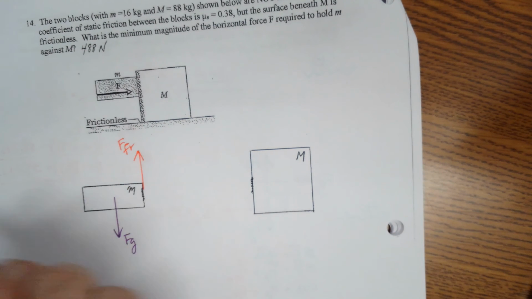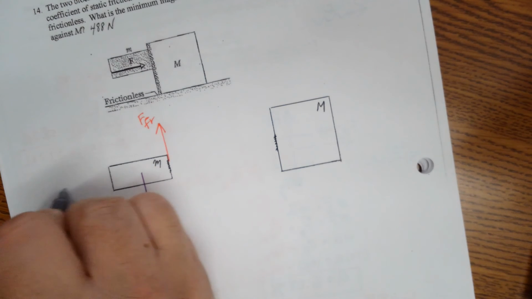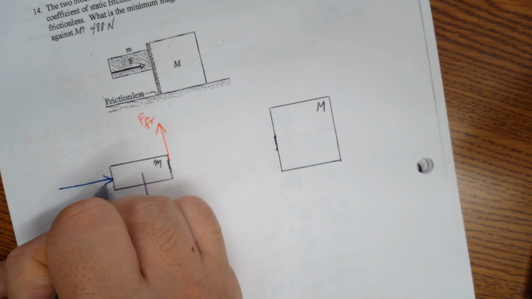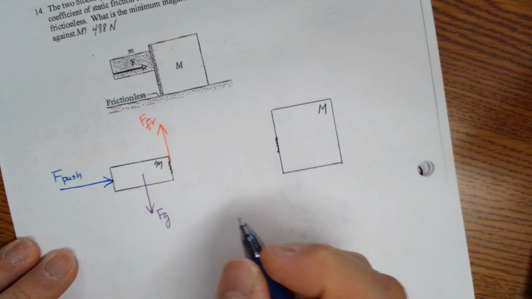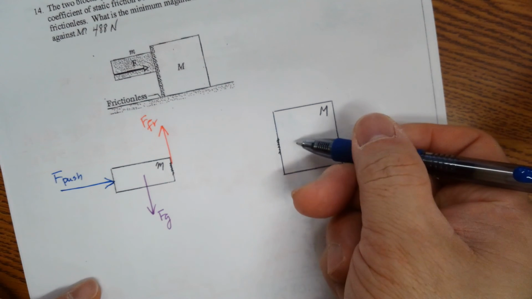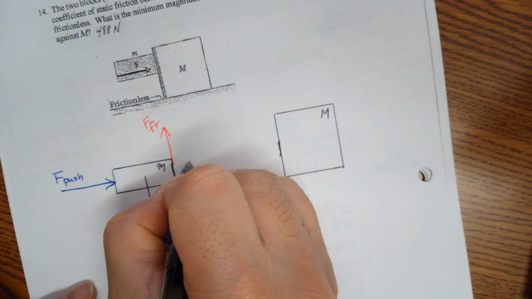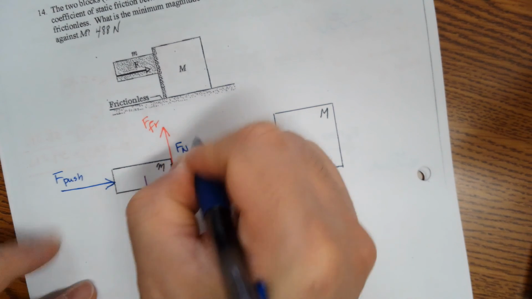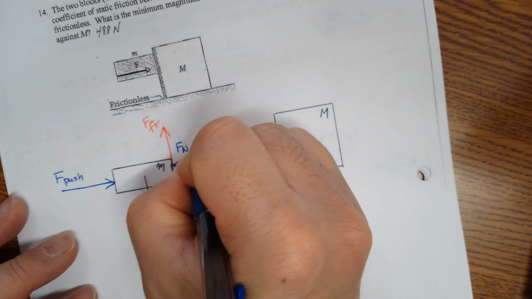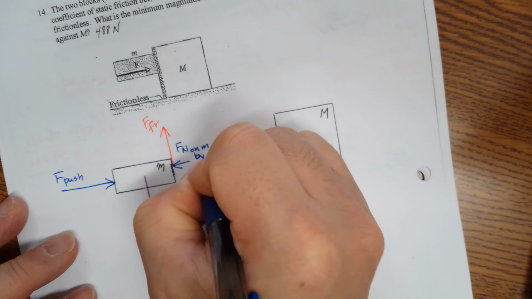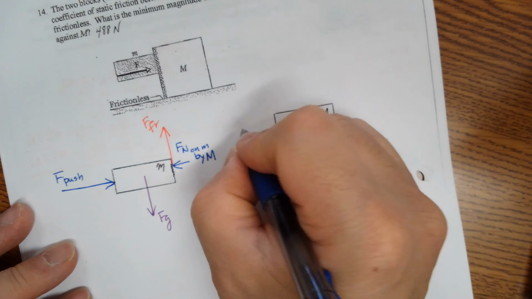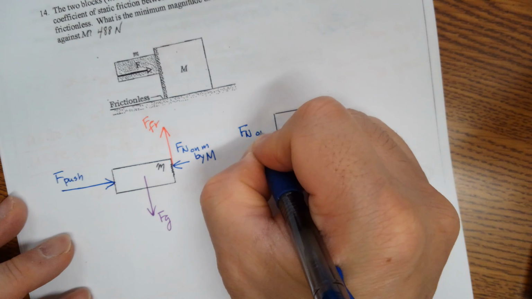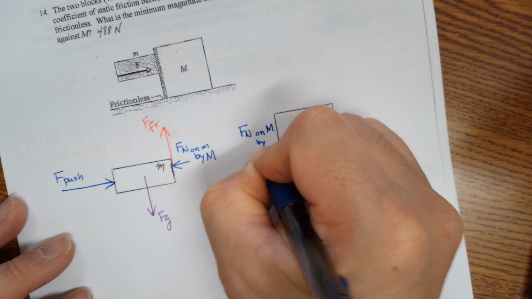So the push, F push, which is this, right? And there's going to be normal force caused by big M to the small m. So F normal, right, on small m by big M. There's going to be normal force going this way, F normal on big M by small m.